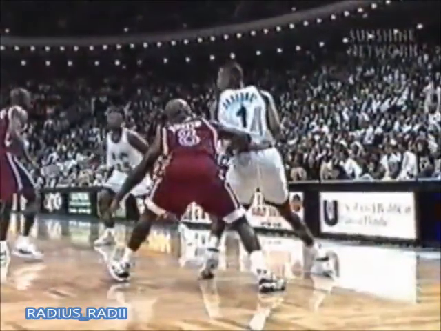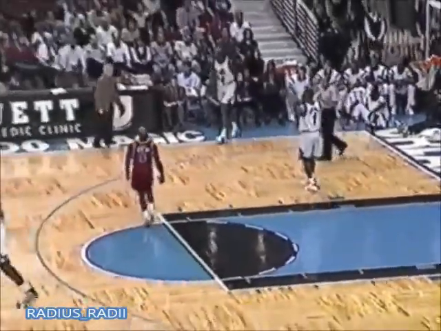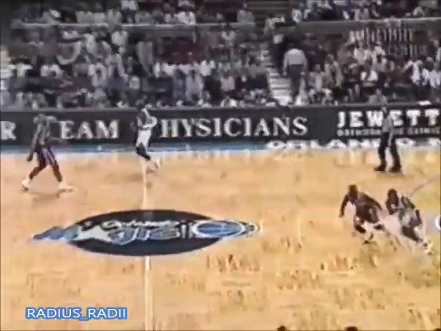Here's one of those moves, Chip. As you mentioned, this should be there all night for Penny. Ruffin trying to force Penny to the help side. Penny realized that. So the 76ers turn it over. It is Philadelphia's first turnover of the game.